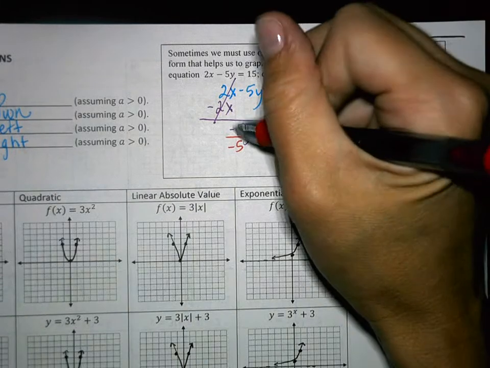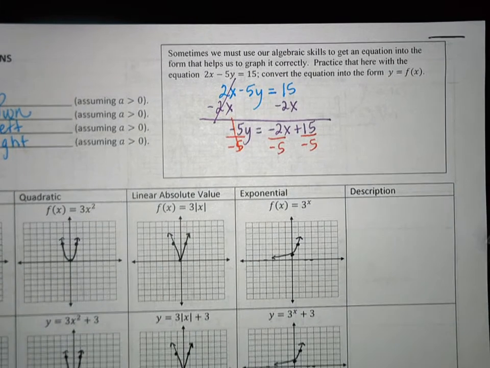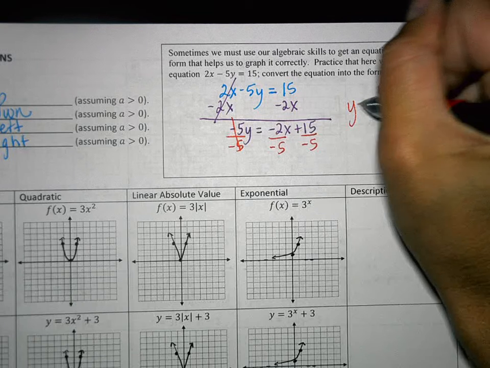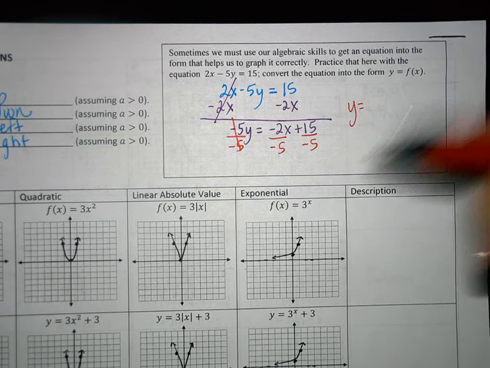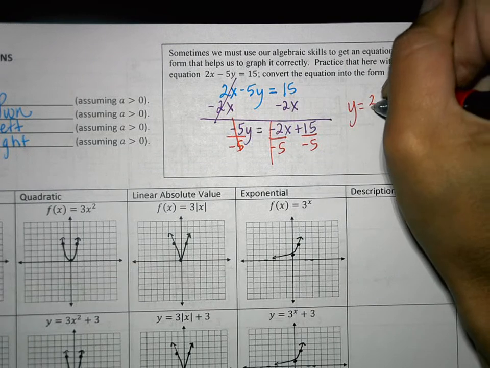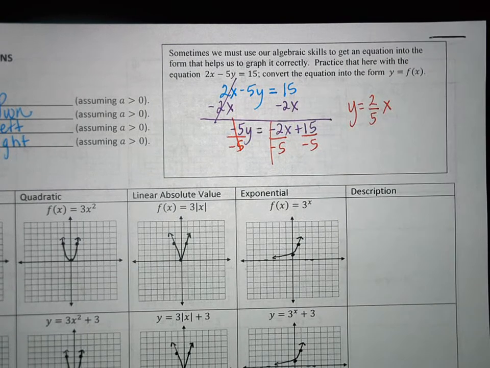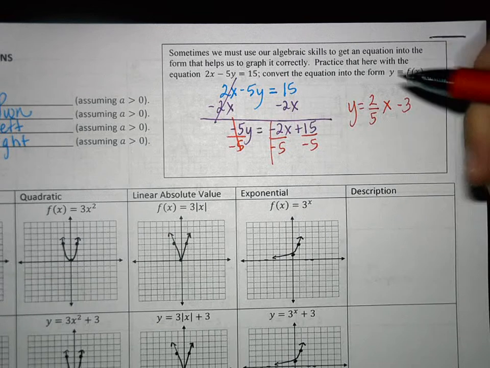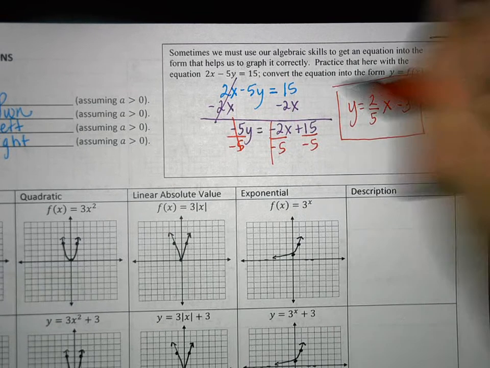So when I do that, the negatives cancel and the 5s cancel, and I'm left with y equals, 2 negatives make a positive, so I write this as 2/5 x, keeping the number in front of the x. And then 15 divided by negative 5 is, good, negative 3. And so now it's in the correct form.